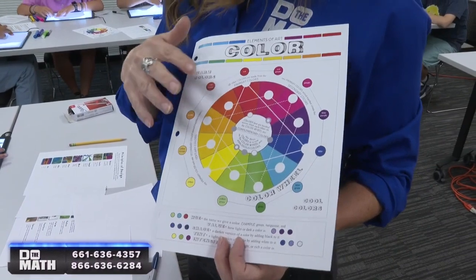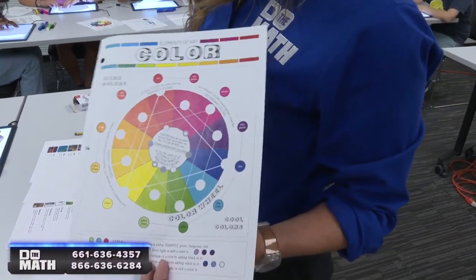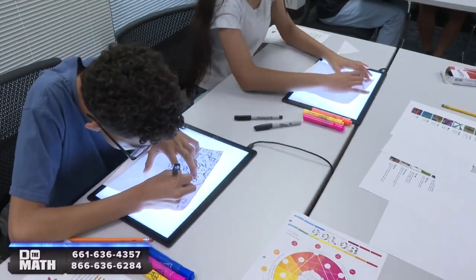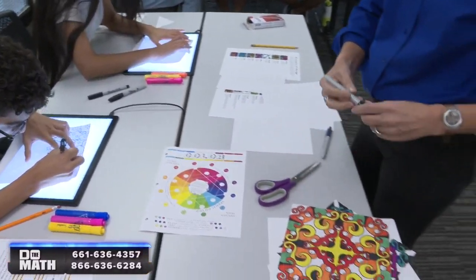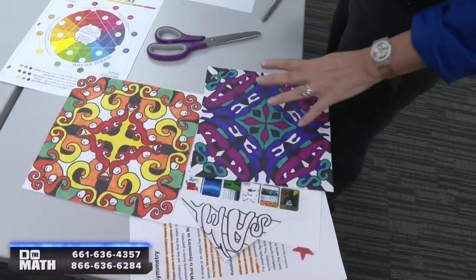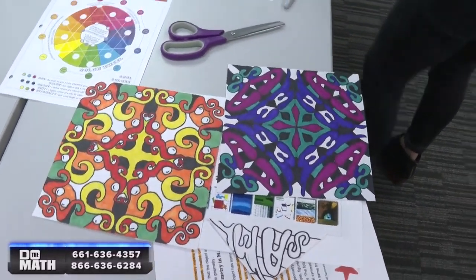So the kids pre-chose their colors, and once they finish doing their rotations, they're going to get to start coloring. They can use 3 colors plus black and leave some spaces white, like I did in these 2 here. So let's go on. Let's see what we have going here.